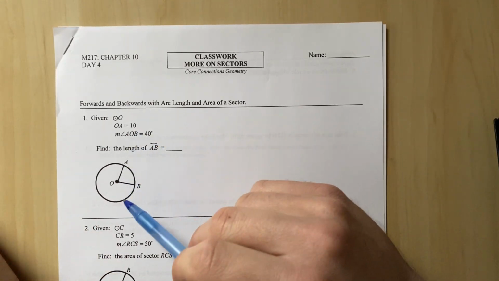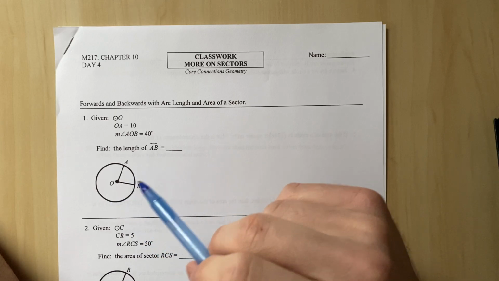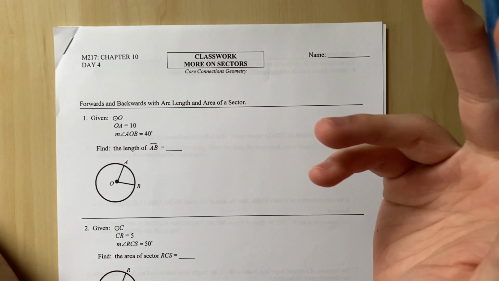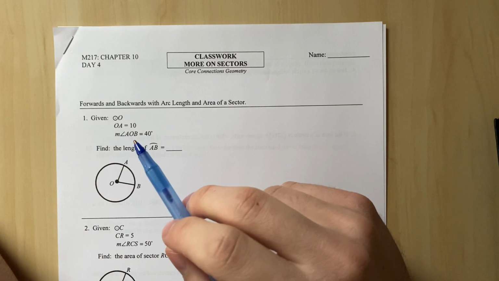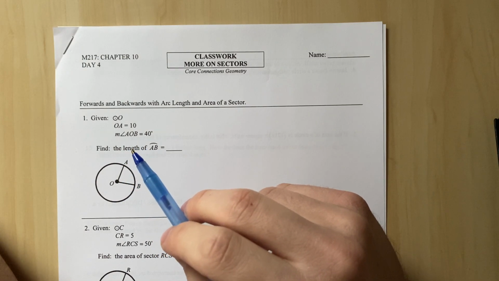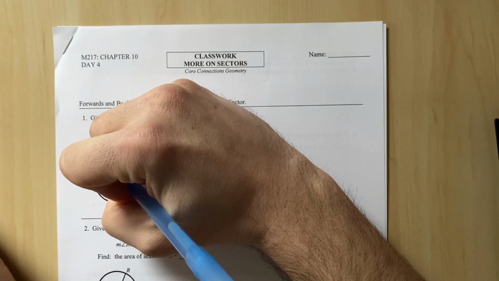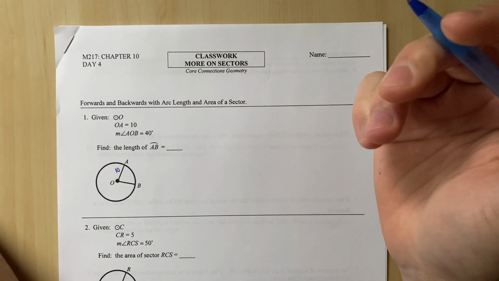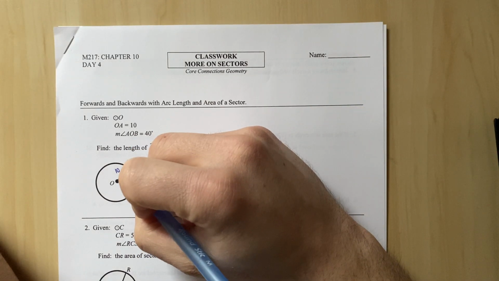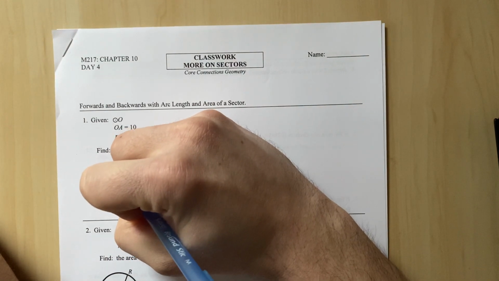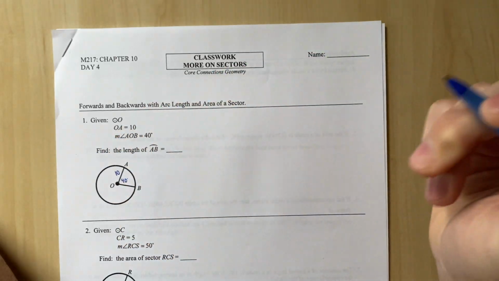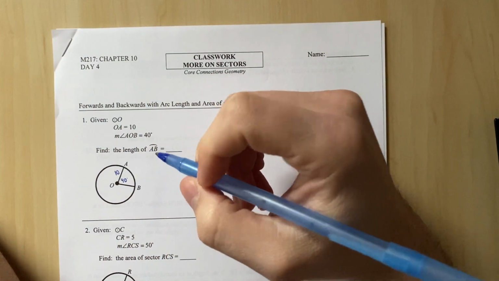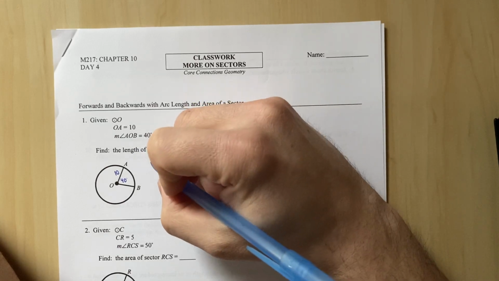First problem, you have a circle. I'm just going to set it up. I want to show you that even though answers are going to be a little strange, this will be totally fine. OA is 10. This is 10. That's the radius, which is great. We got the radius. And then angle AOB is 40 degrees. It wants me to find the length of arc AB. So whenever you see length of an arc, that's the arc length.